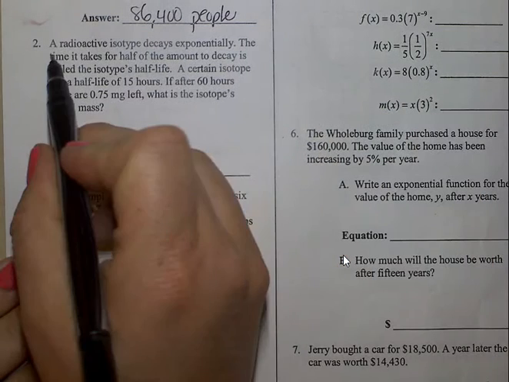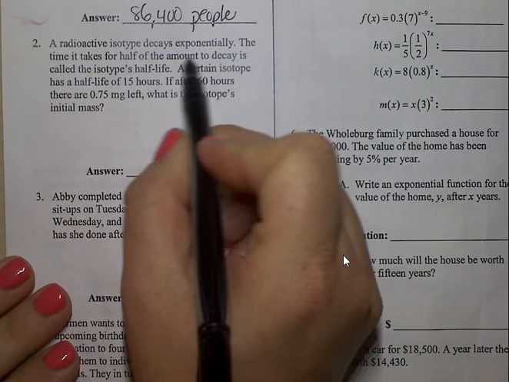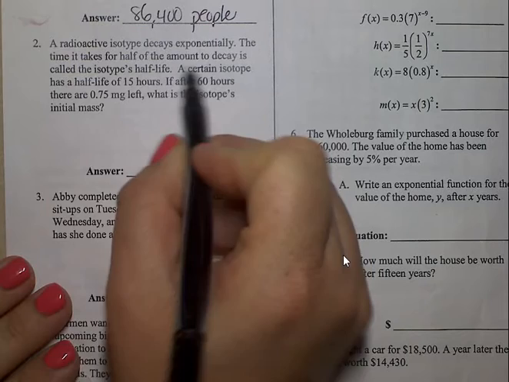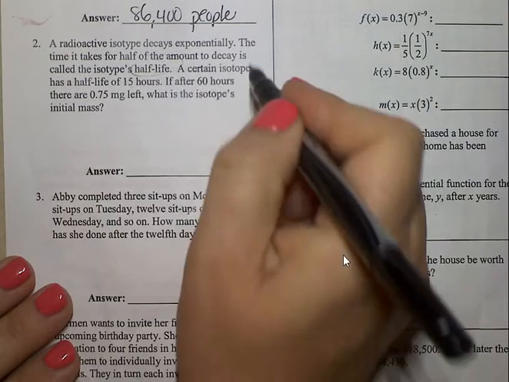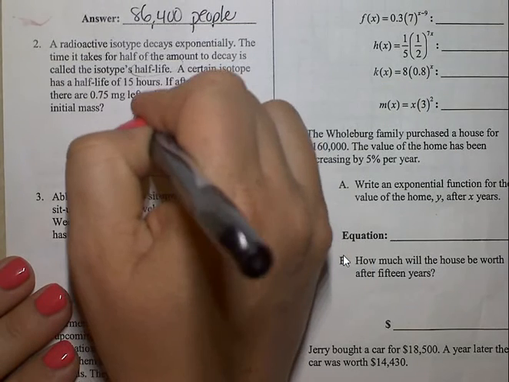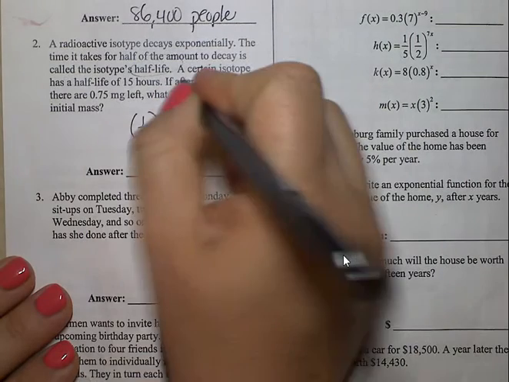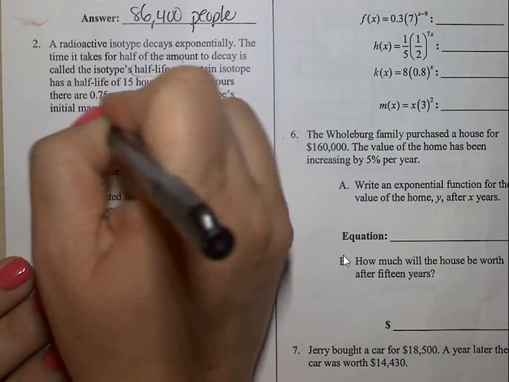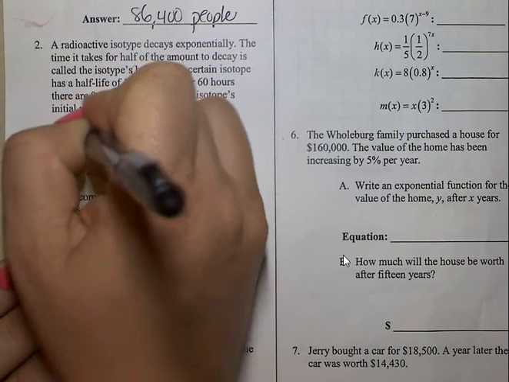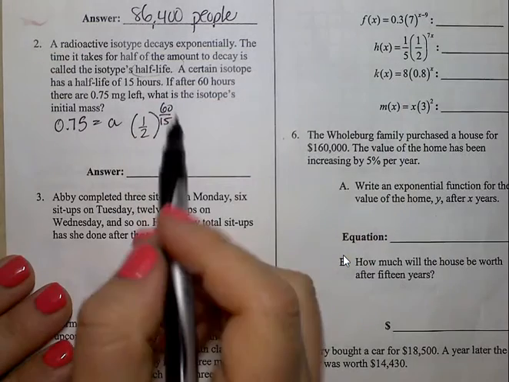A radioactive isotope decays exponentially. The time it takes for half the amount to decay is called the half-life. The isotope's half-life is 15 hours. So right away, I'm doing half. That's the rate. It occurs every 15 hours. After 60 hours, there is this much remaining. What is the initial amount? The initial amount always goes right here.